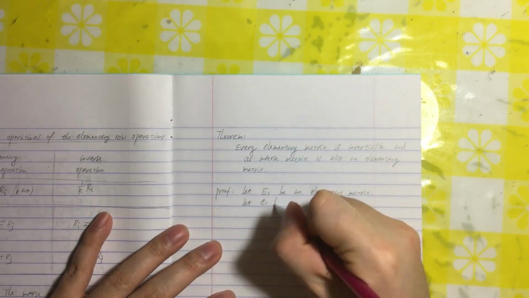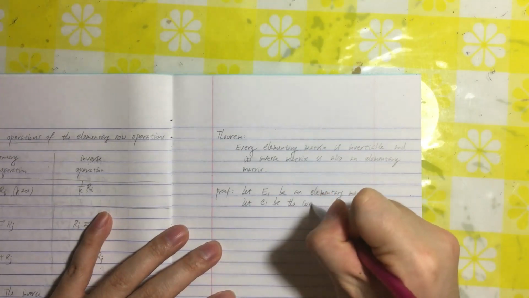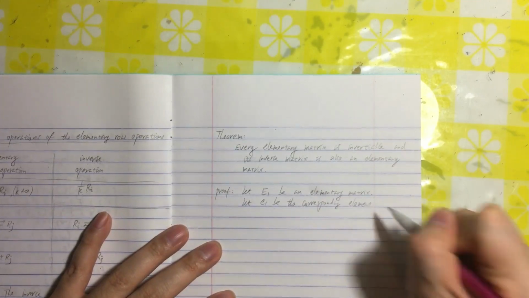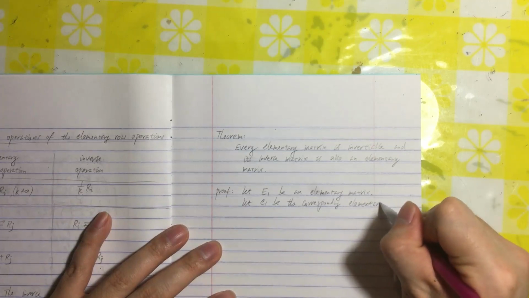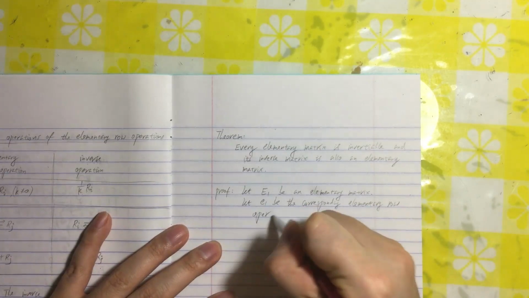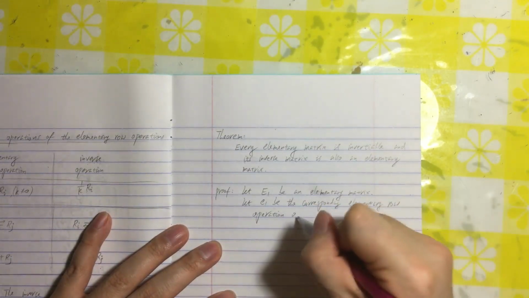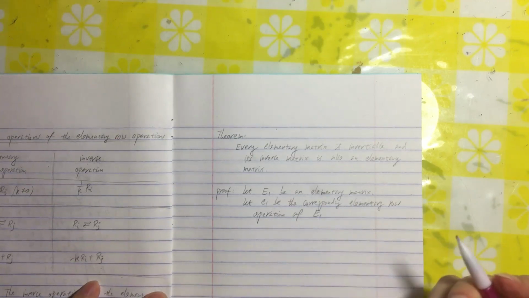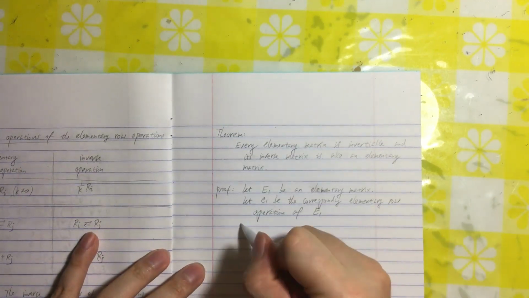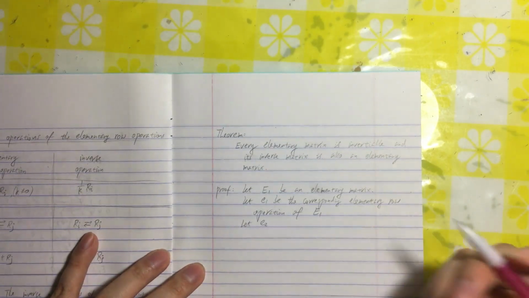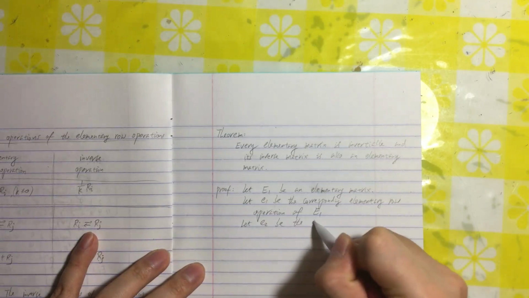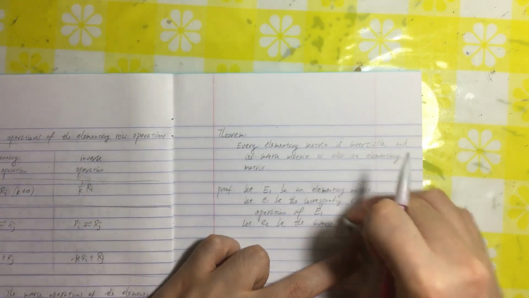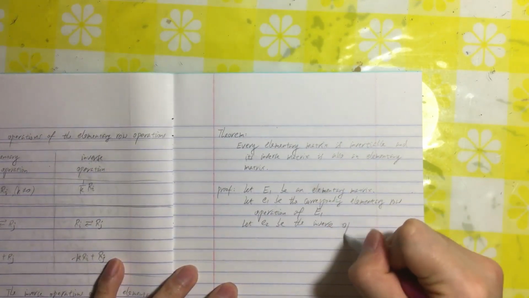Let lowercase e1 be the corresponding elementary row operation of capital E1.